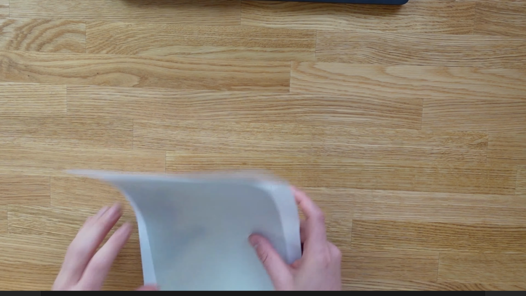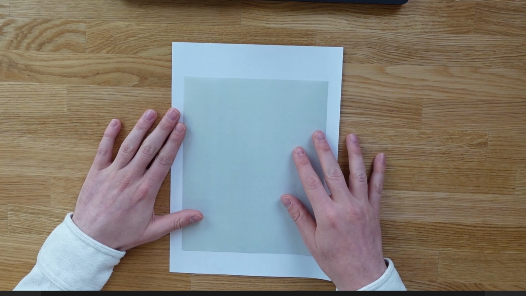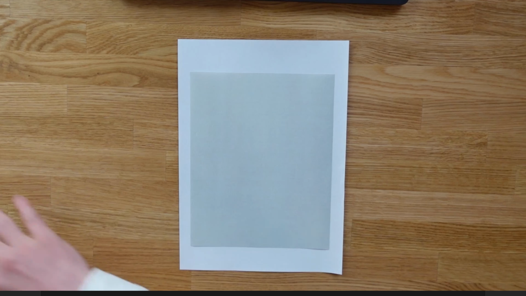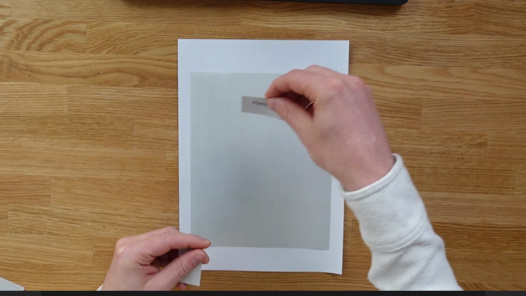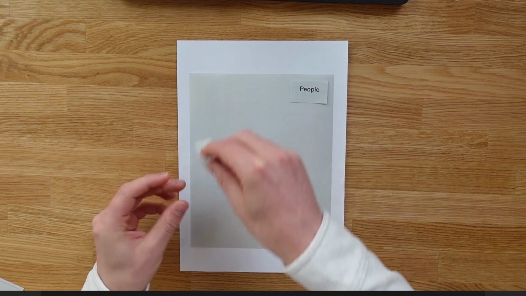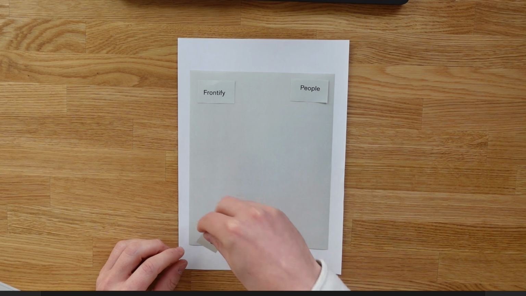In our case, the design team has created this template in Figma originally. It consists of a number of elements. I will show them here on a piece of paper. We have these few components. So we have Frontify here, people here, meet here, and then down here we have a name.